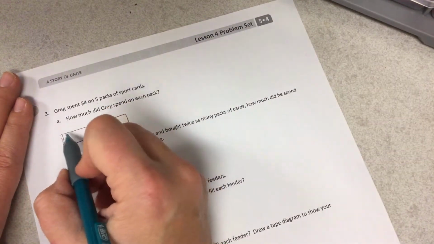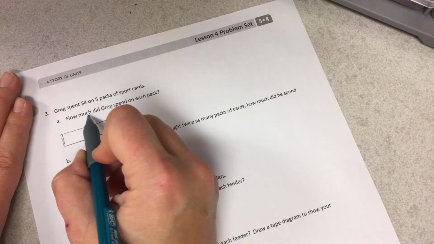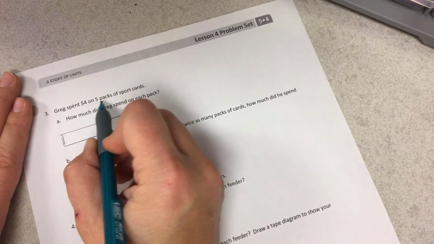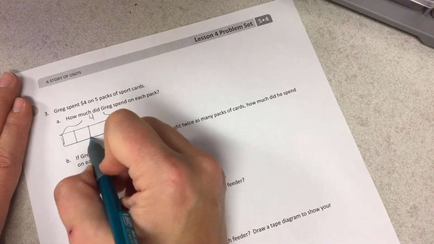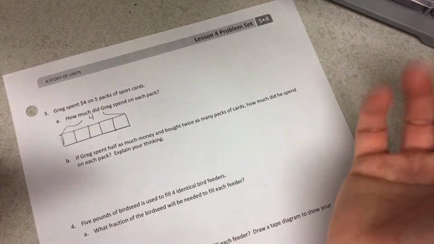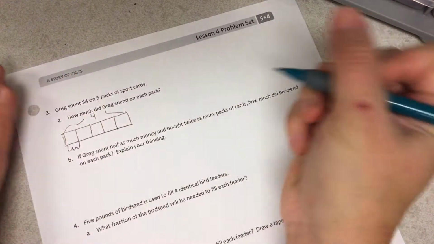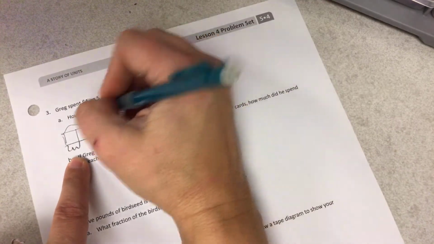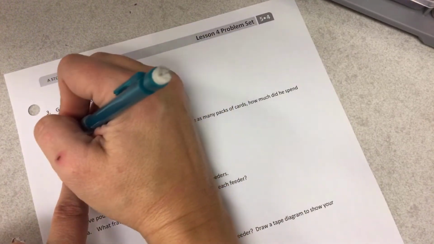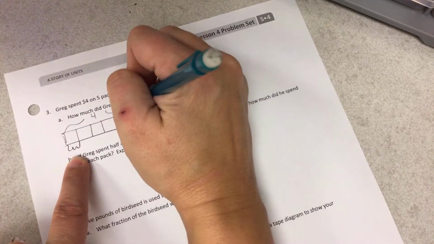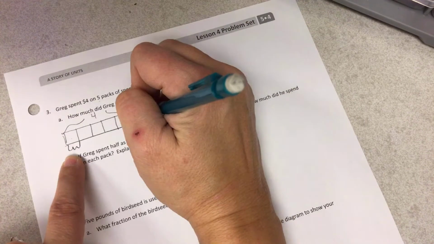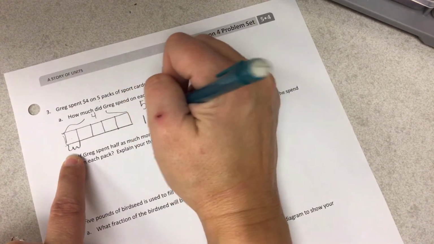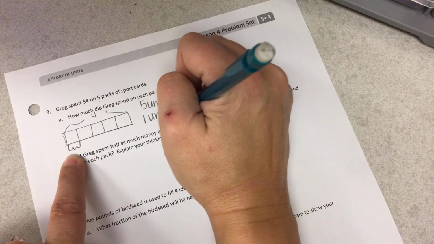Well, if you said I'm splitting up the $4, you are correct. So I'm splitting up the $4 into 5 sports packs, baseball cards, let's just say, okay? So I know that right now, if I want to know how much he spent on one pack, I've got 5 units equals 4. So then 1 unit equals 4/5.